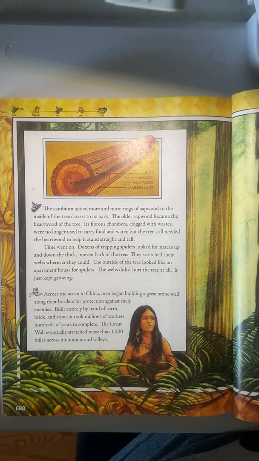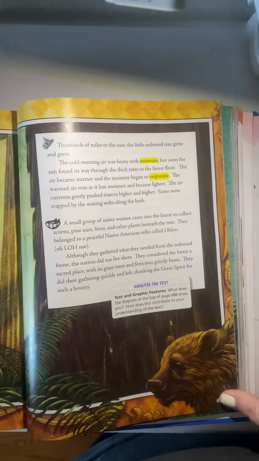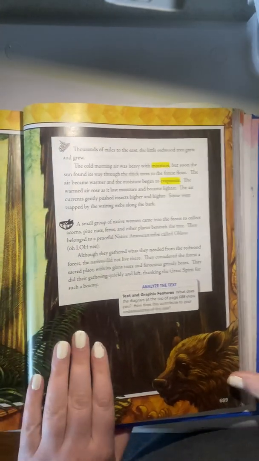Across the ocean in China, men began building a great stone wall along their borders for protection against their enemies. Built entirely by hand of earth, brick, and stone, it took millions of workers hundreds of years to complete. The Great Wall eventually stretched more than 1,500 miles across mountains and valleys. Thousands of miles to the east, the little redwood tree grew and grew.